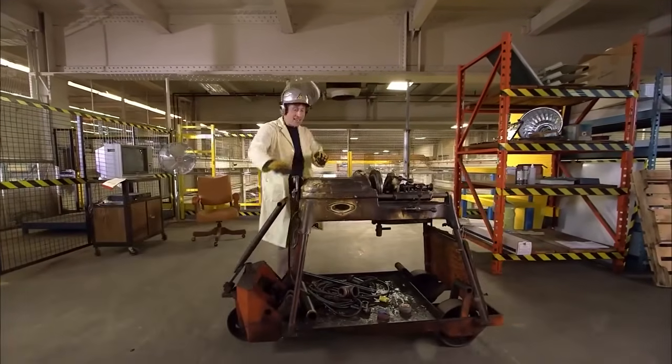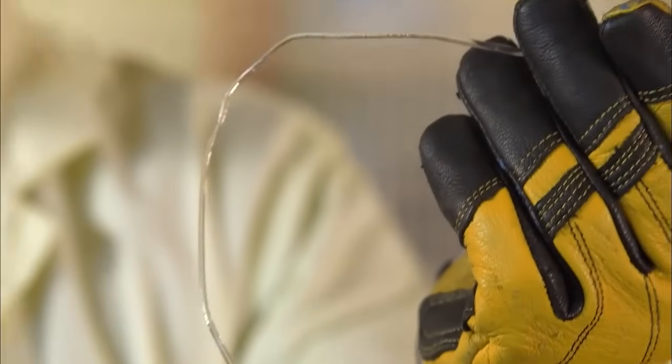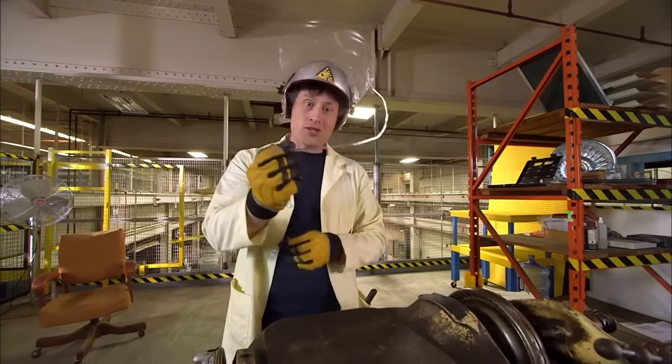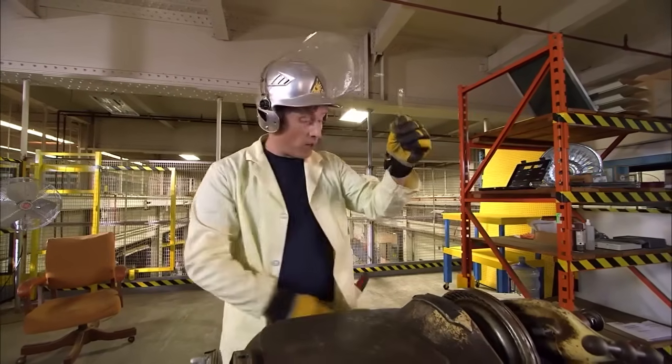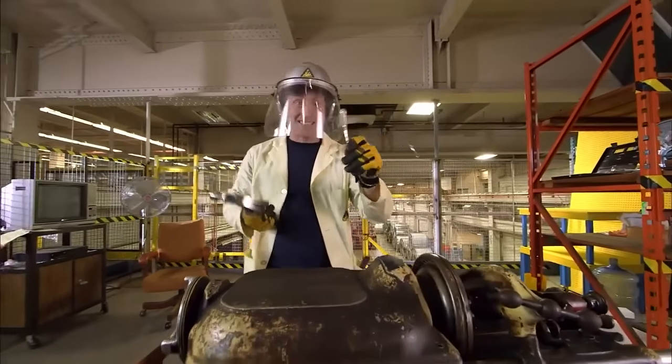Whoa. This is a Prince Rupert's drop. It's a piece of glass that has a long snaky tail and a bulb at one end. So what's so interesting about a glass tadpole? Well, I'll show you. And remember, this is just glass.